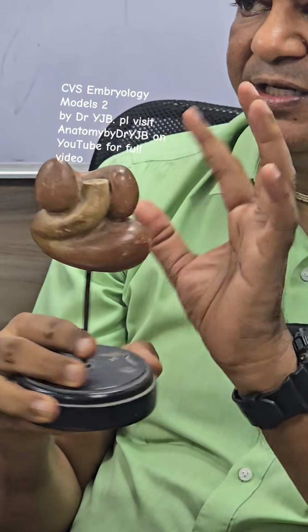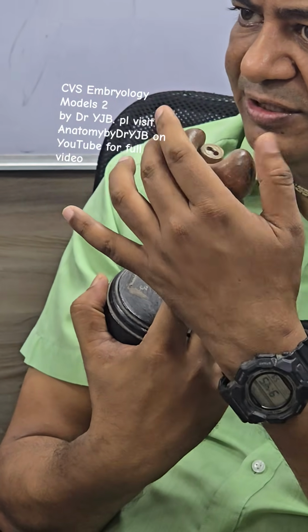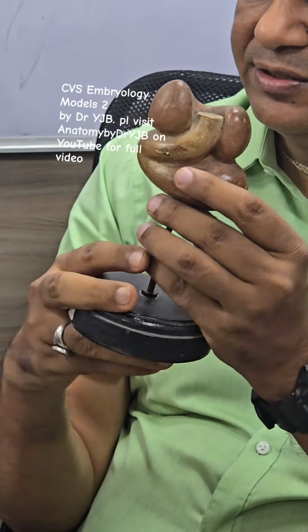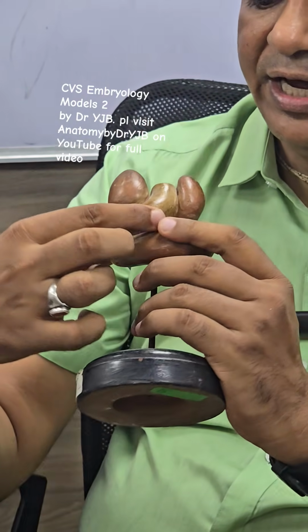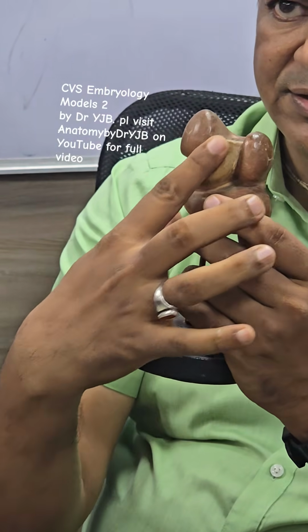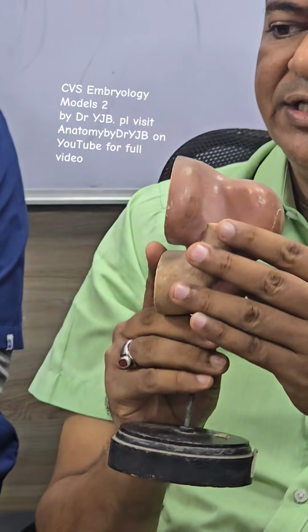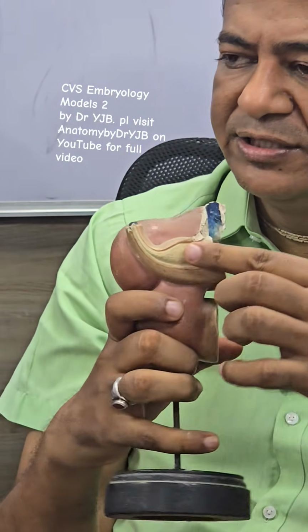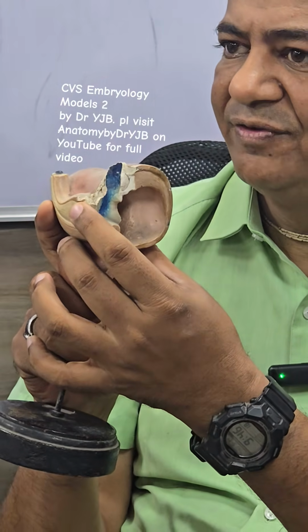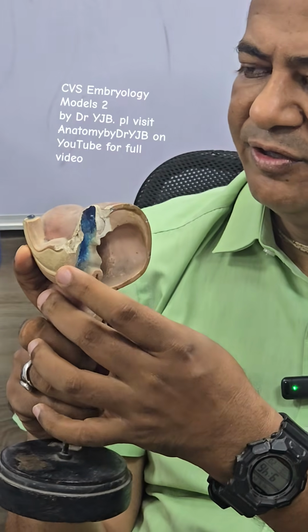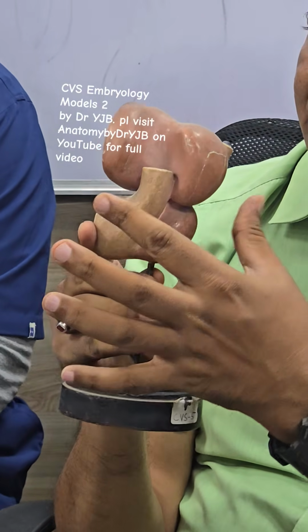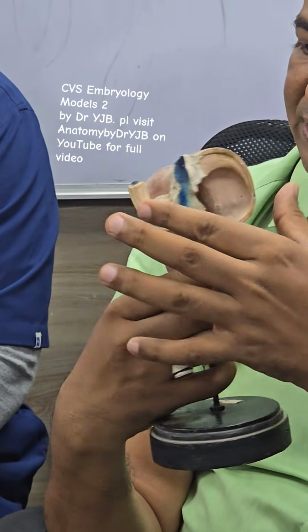Okay, so if this specimen is asked, these are the developing atria. This is the common atrial chamber. Then here is the common ventricular chamber, conus, and then truncus arteriosus. Again here, whenever you see a structure like this, this is the sinus venosus, on the posterior aspect. And here you can see the truncus. So truncus is anterior, sinus venosus is posterior.